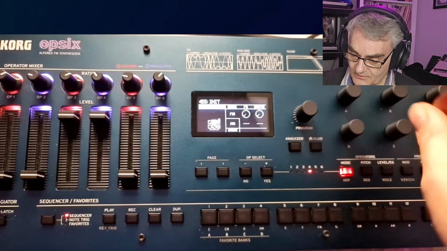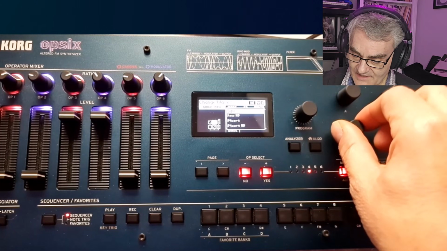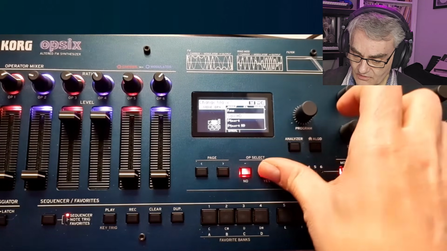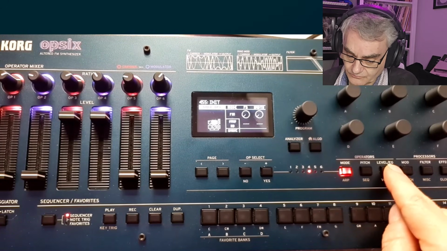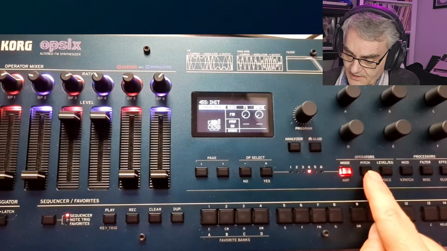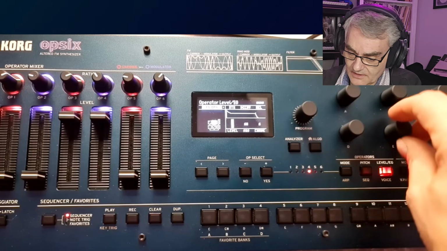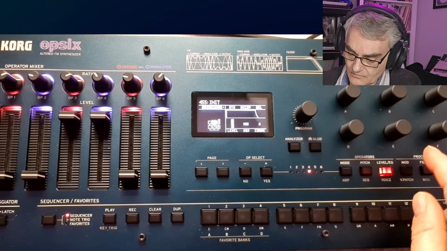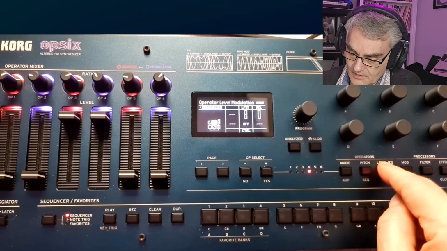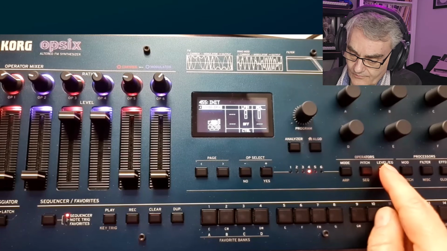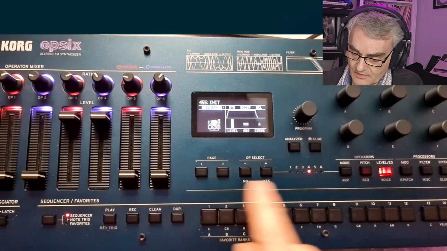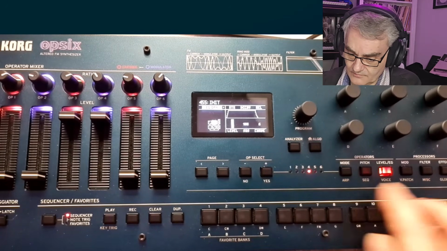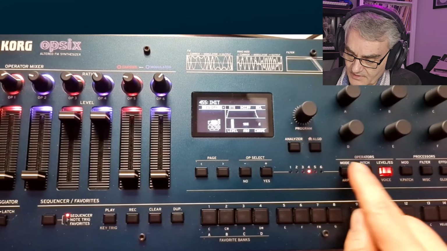We'll go to operator 4 and set that as a sawtooth, and then we'll go back to our oscillator here. Let's open up that filter a bit.